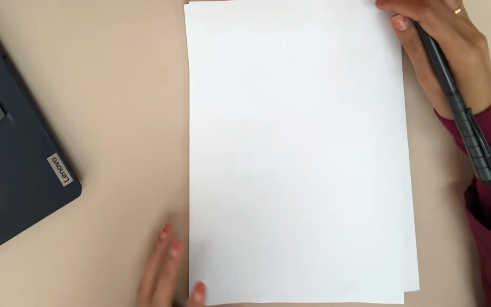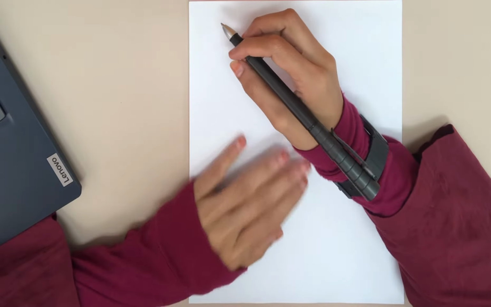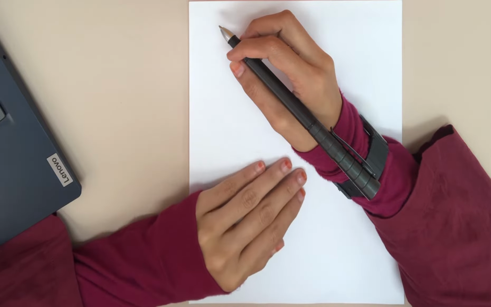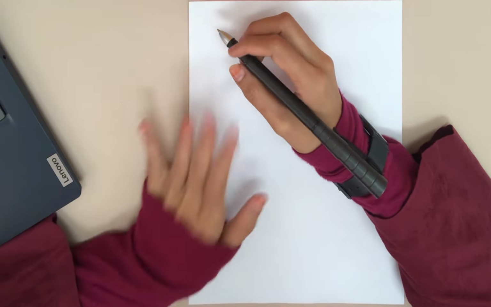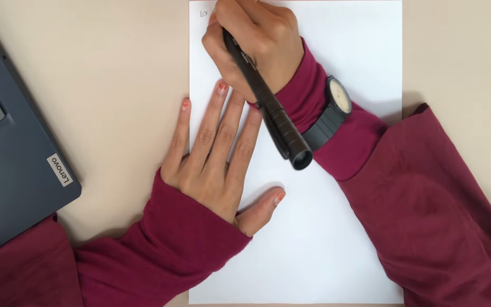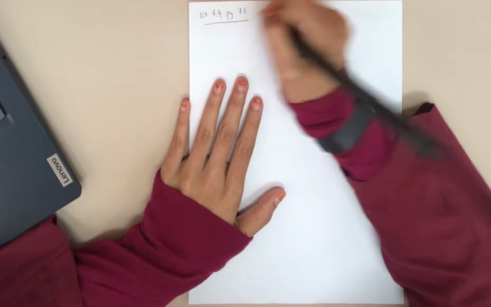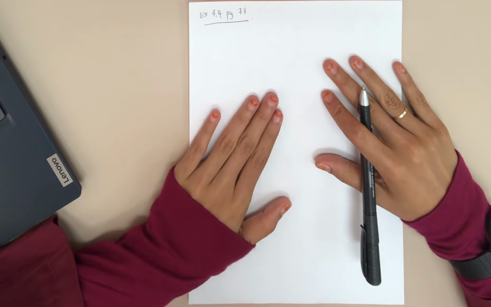Okay class, so we continue with the example for CDF. The previous one was PDF, so in this video I will give you an example on CDF. So we will do example 4.4, page 78.